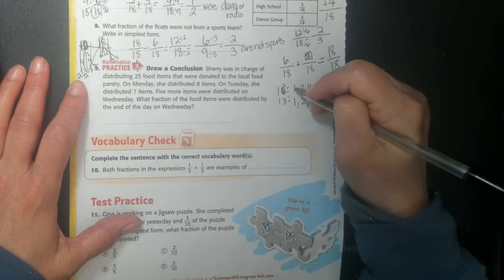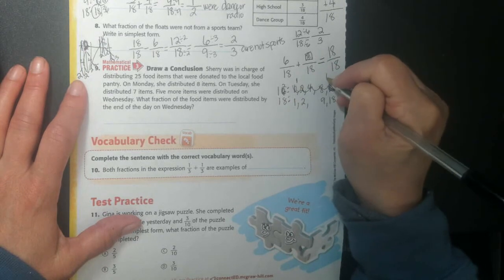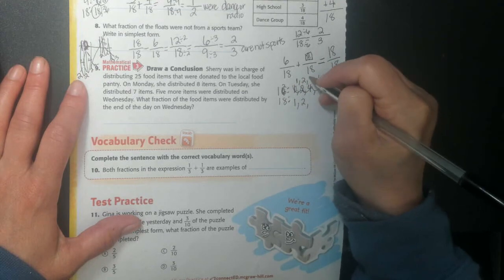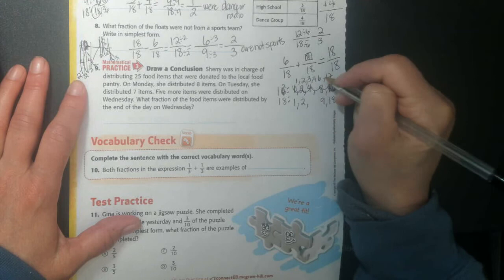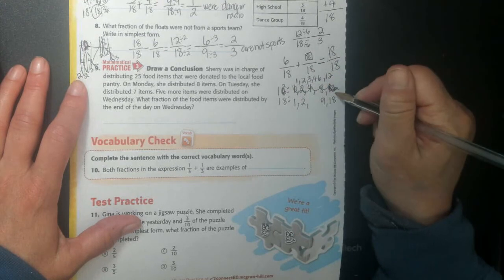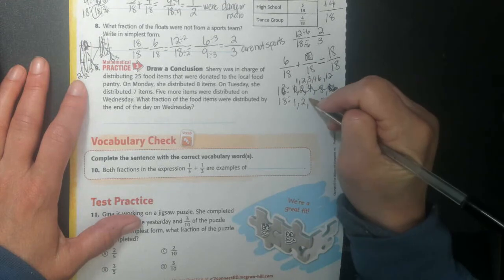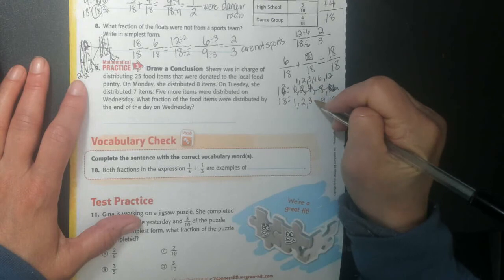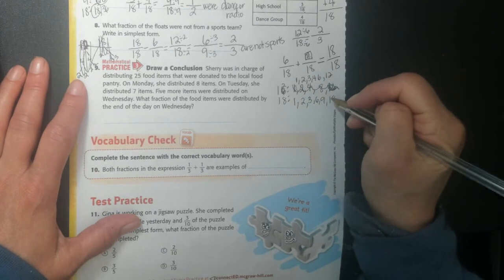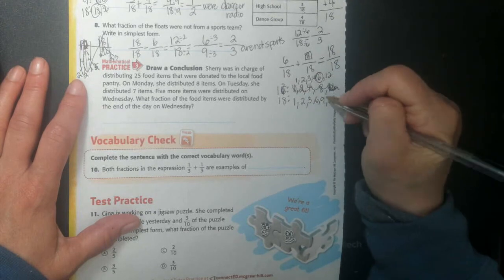So let's do this again. I'll do the 12 again. So I'm going to say 1 and 12, 2 and 6, 3 and 4, and 5 won't go into 12. So here I'm going to go back here. 1 and 18, 2 and 9, 3, 3 sixes is 18. 7, 8 won't go into 18. So now I'm going to look for the greatest common factor they have here.